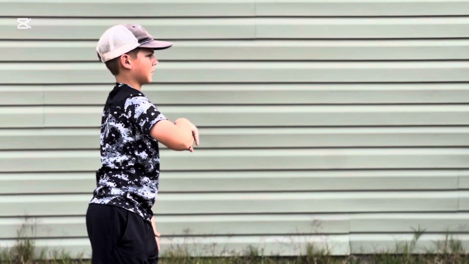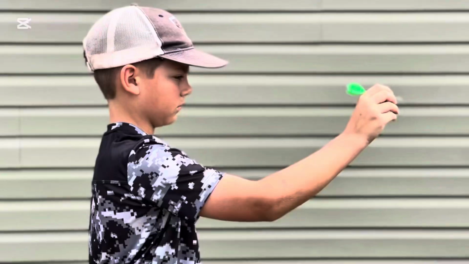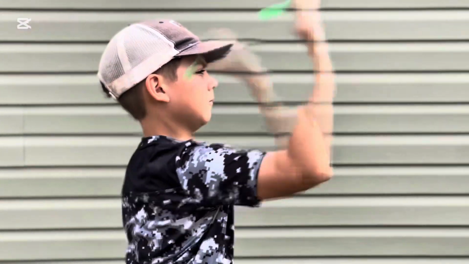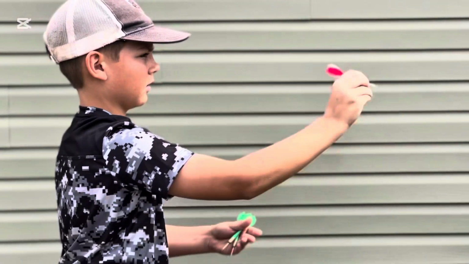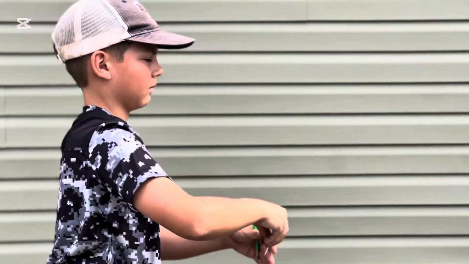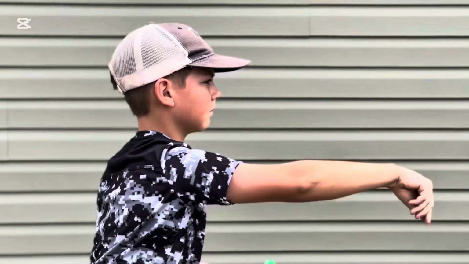Again, for a young athlete, focusing on precision drills for throwing darts, aiming small, and also throwing at increasingly challenging targets will help the young athlete practice this skill.